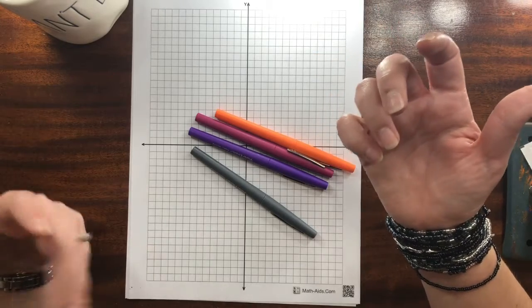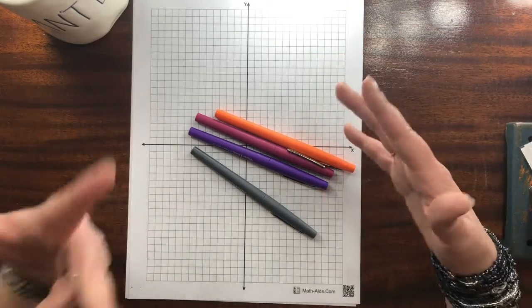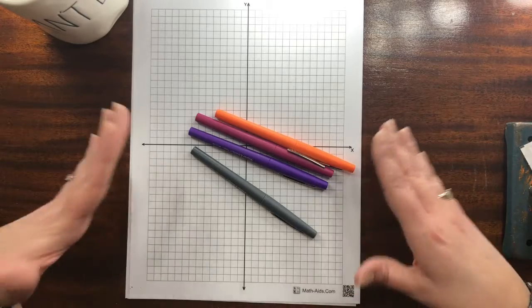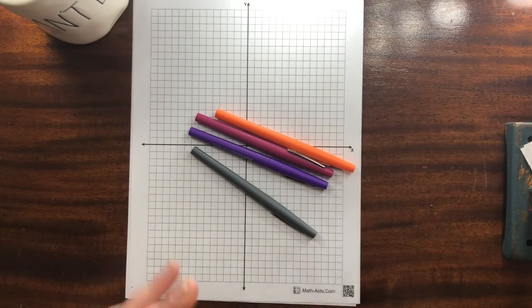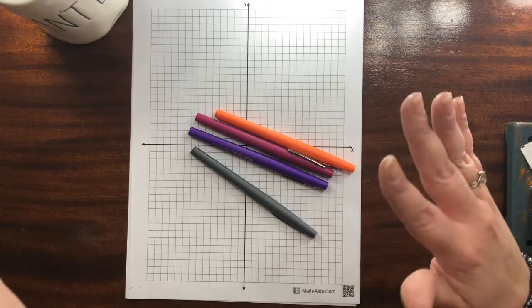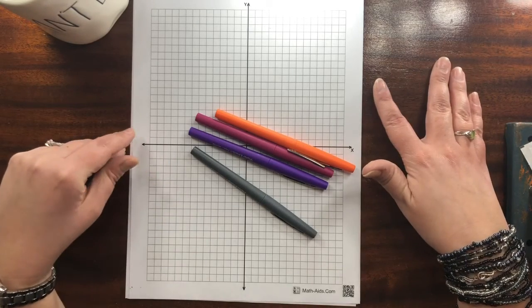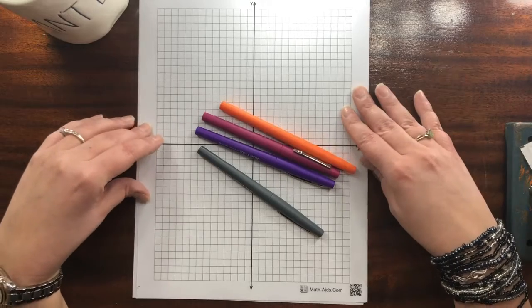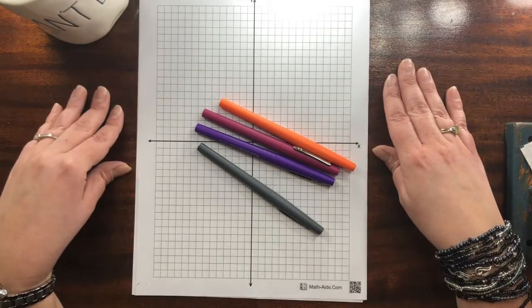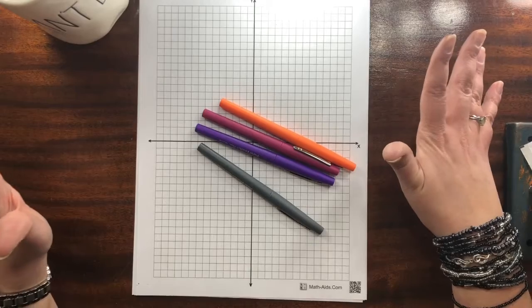So today, we're gonna start with just plotting points on a just plain old coordinate plane. See what I did there? Like plane, coordinate plane, except they're spelled different. Yeah, so anyway, let's get started.